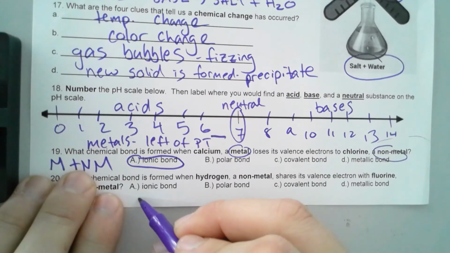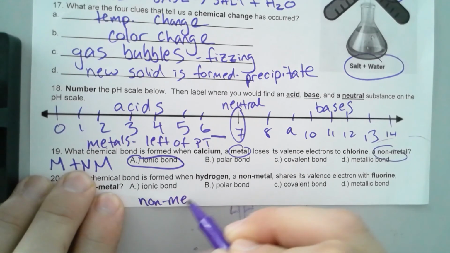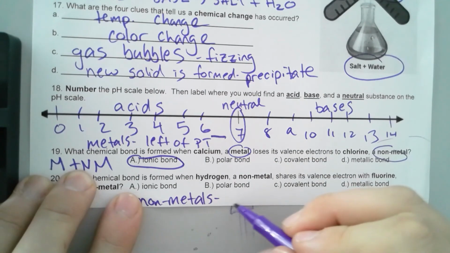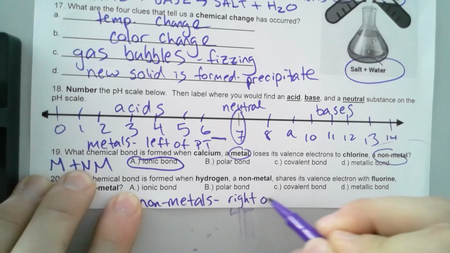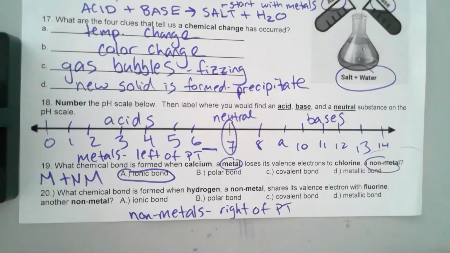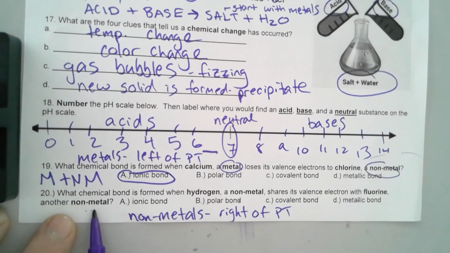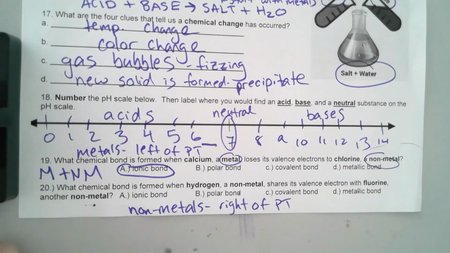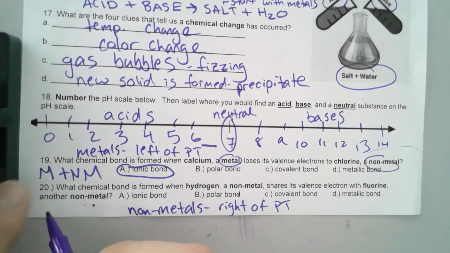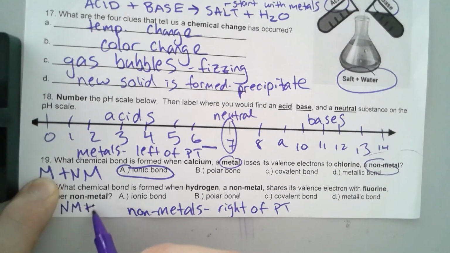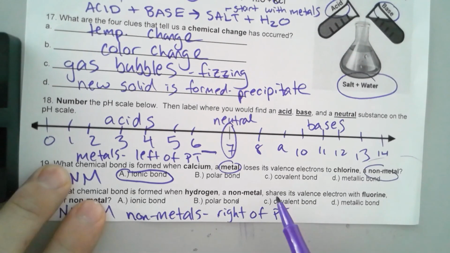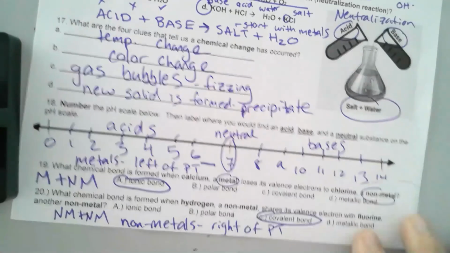I'm going to write it here on the bottom. Nonmetals you find on the right of PT, periodic table. On your test, I'm not going to be nice and say, hydrogen is a nonmetal and fluorine is a nonmetal. What kind of bond is it? No, you're going to have to look at the periodic table and say, hydrogen is a nonmetal, fluorine is a nonmetal. When I have only nonmetals, that is a covalent bond. All right?